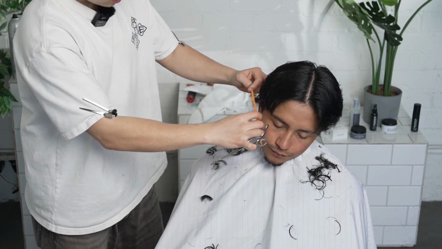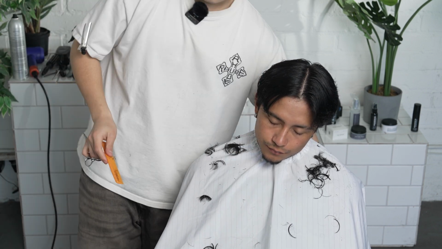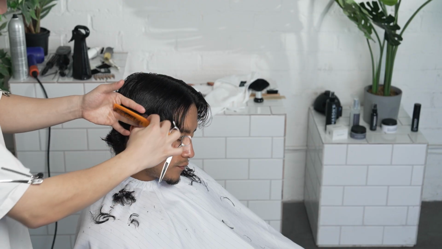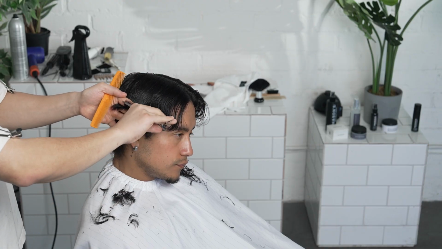And I'm gonna look for my disconnection from the top into the sides. And it's gonna be right here. You guys see that? Big disconnection, right? I pull it in, there's my guide.